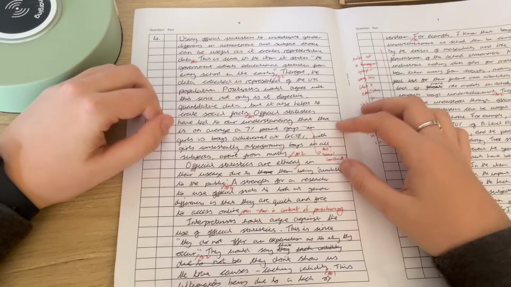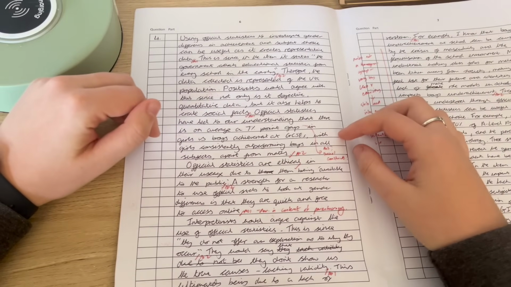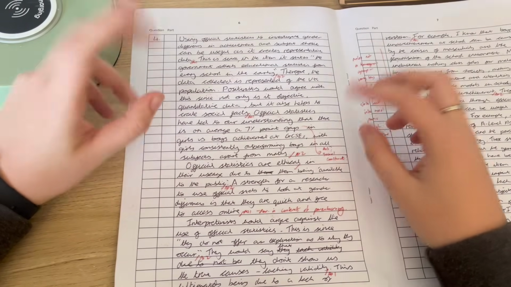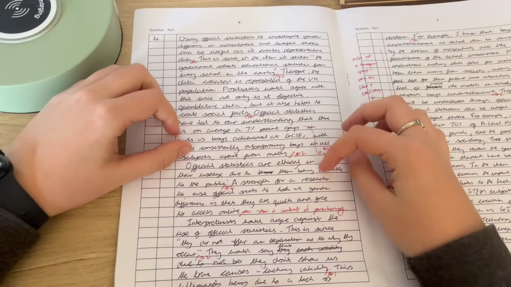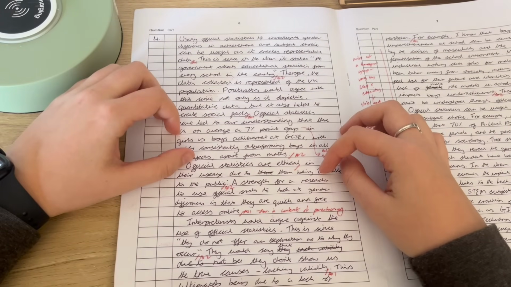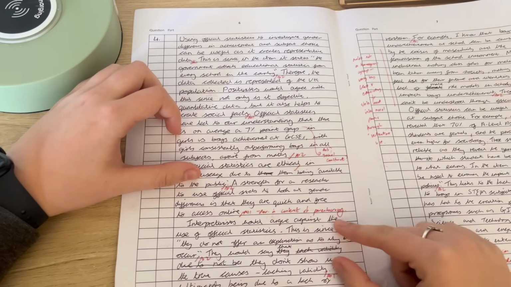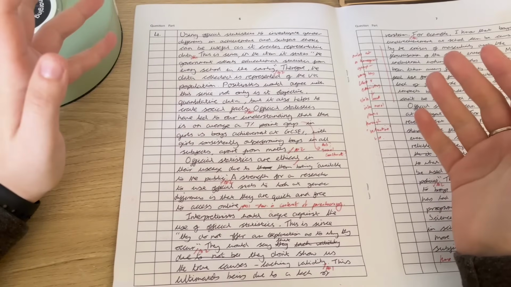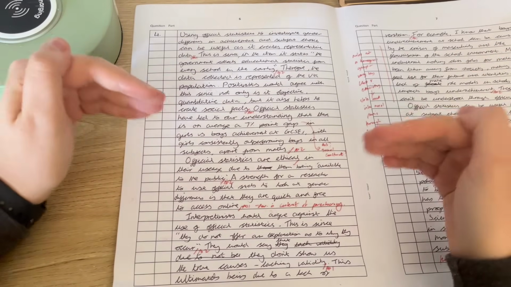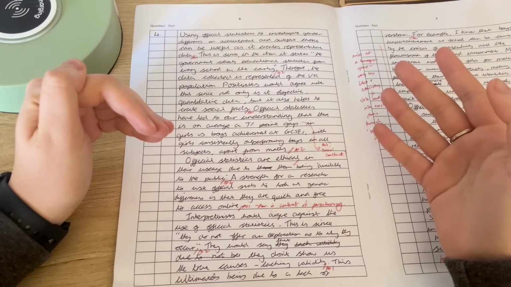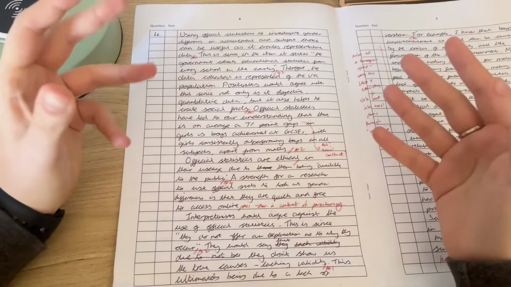Next paragraph. Official statistics are ethical in their usage due to them being available to the public. That was a quote from the item. A strength of a researcher to use official stats to look at gender differences is that they are quick and free to access. And here it says, develop in context of parentocracy. So again, parents have access to go online and look at these types of things, and how does that impact a student's achievement? Think about that.